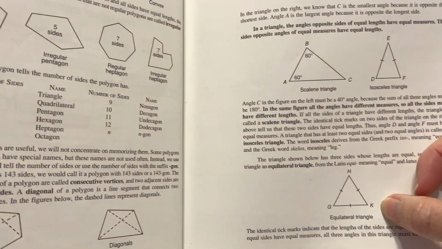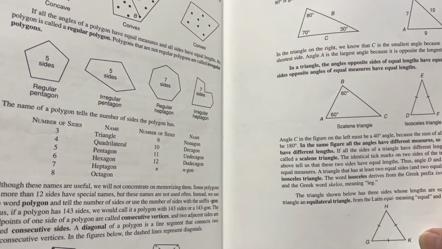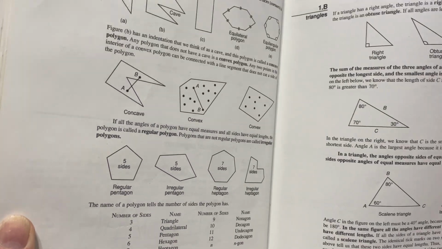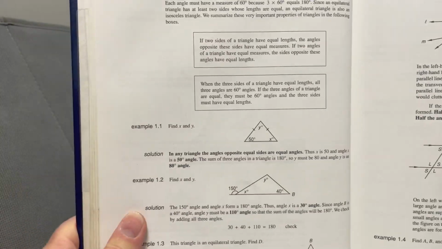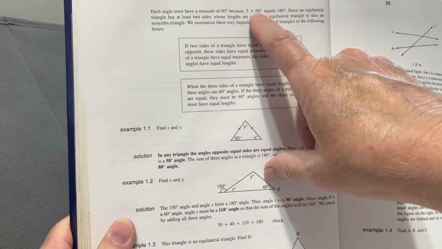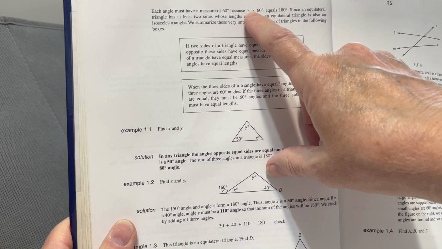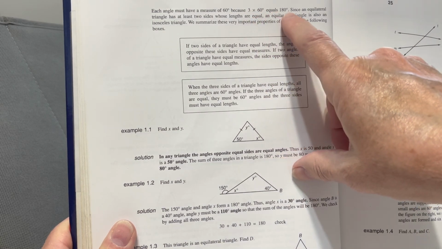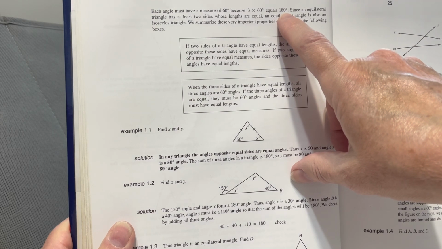Since this triangle here has three equal sides, it must also have three equal angles. Since three equal angles must go into 180, it makes sense what they're saying up here, that each one of the angles must be 60 degrees, because three equal 60 degrees put together would give you the 180.